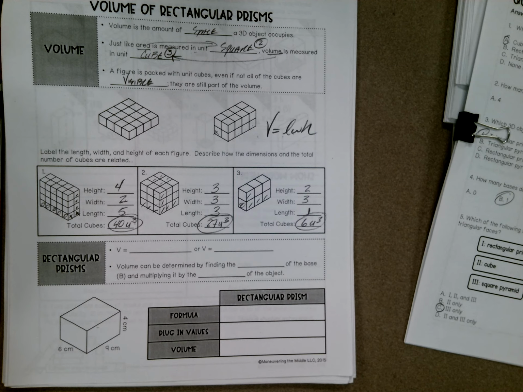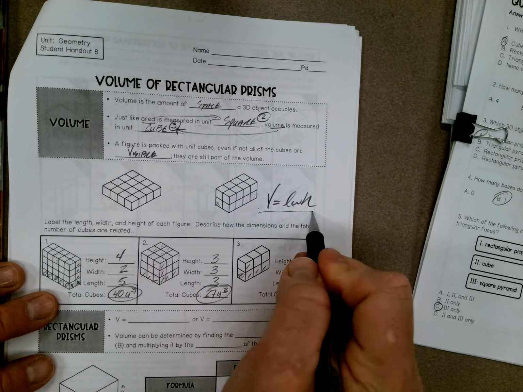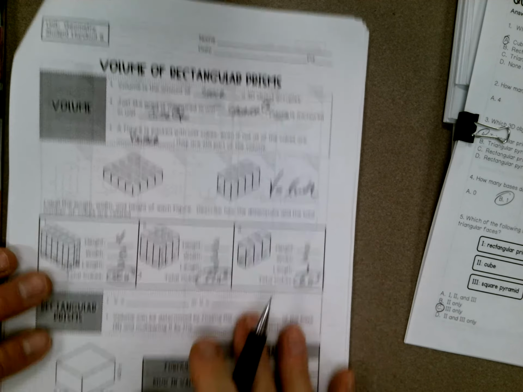All right, so a rectangular prism really has 2 formulas. I'll just go on record, I like this one better. But I'm going to show you another one.